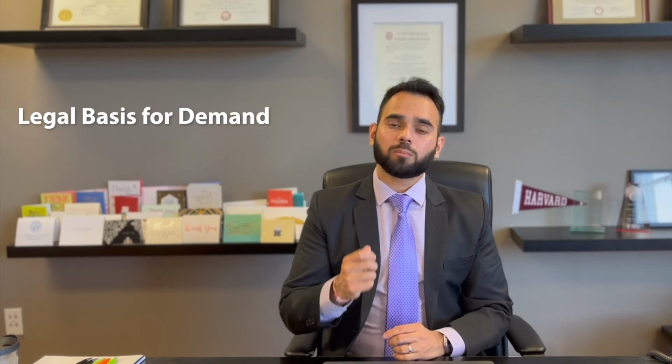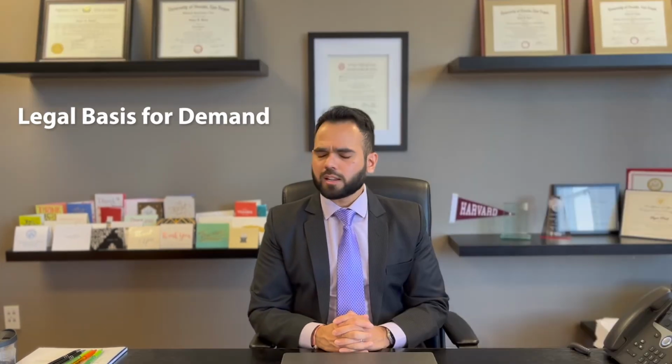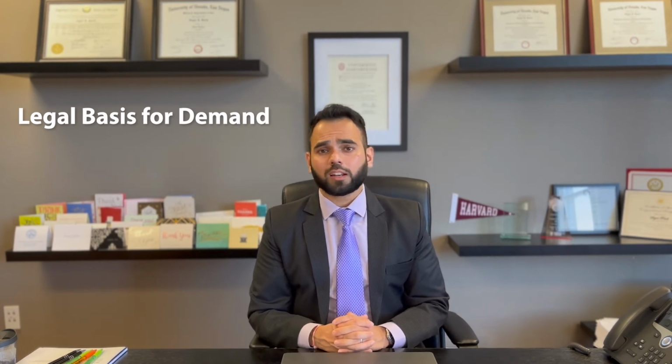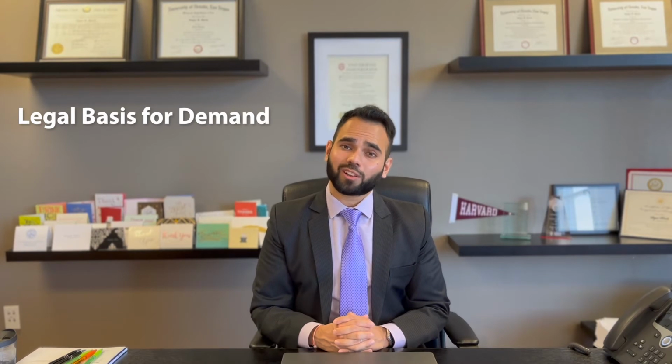Third, it's very important to go into the law itself. On what legal basis are you sending this letter? Can't tell you how many times I've seen letters drafted by law firms that don't even tell you what the basis of their claims are.